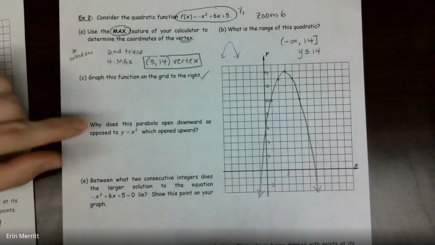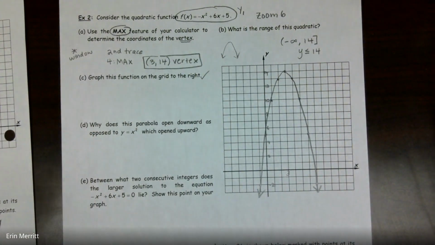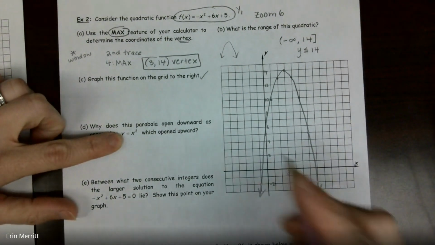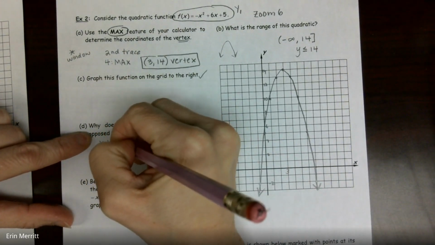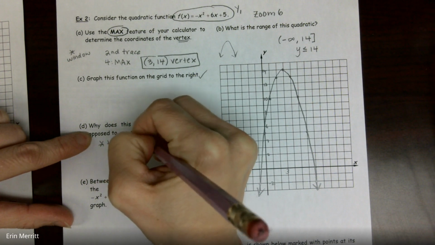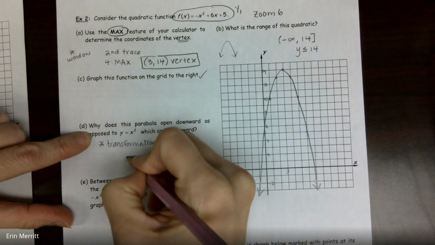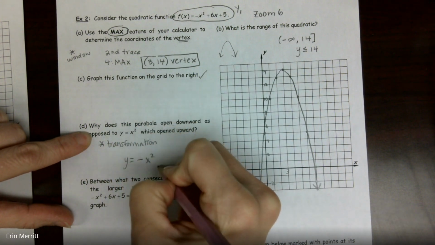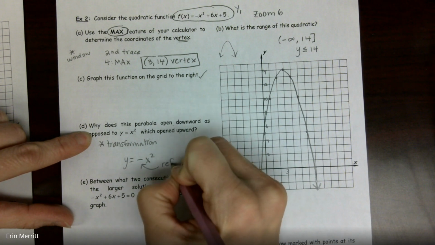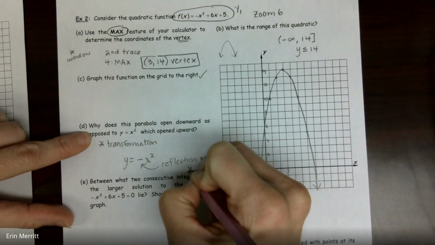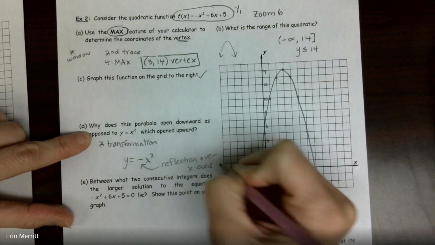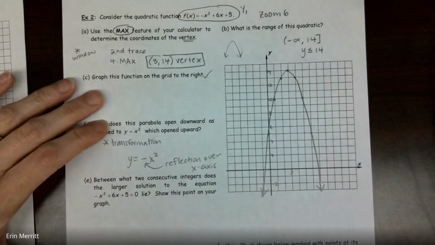All right. Why does this parabola open downward as opposed to y equaling x squared opening upwards? This is our transformations unit. So from our transformations unit, we should know that when it's got a negative in front of the x squared, that right there is a reflection over the x-axis. So hopefully you haven't forgotten everything from that.